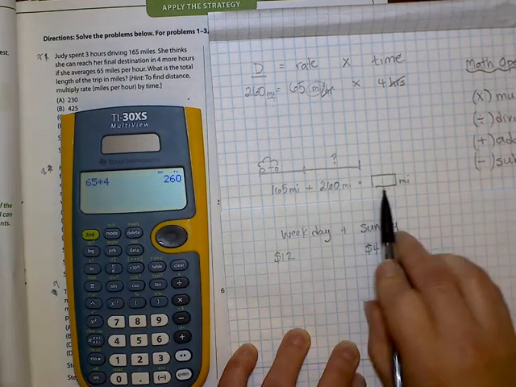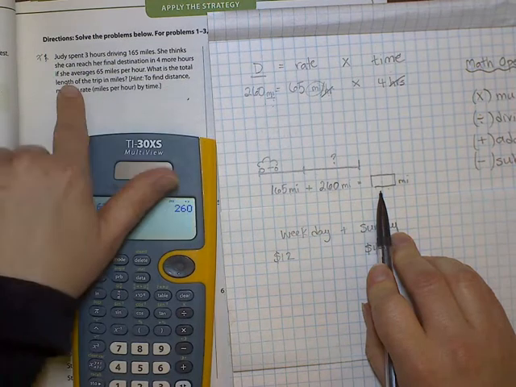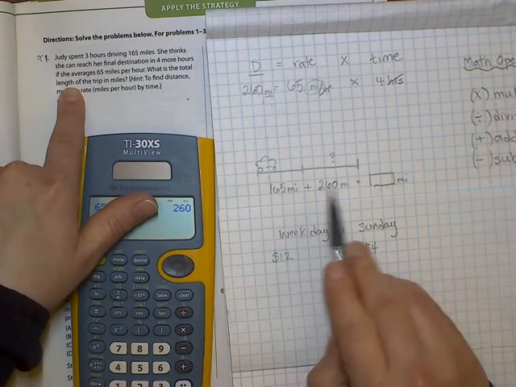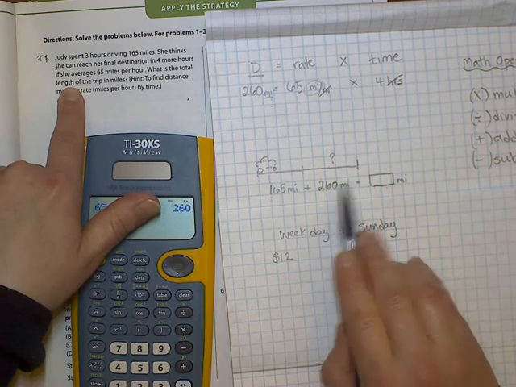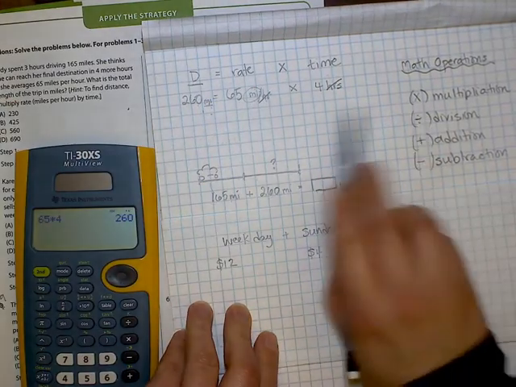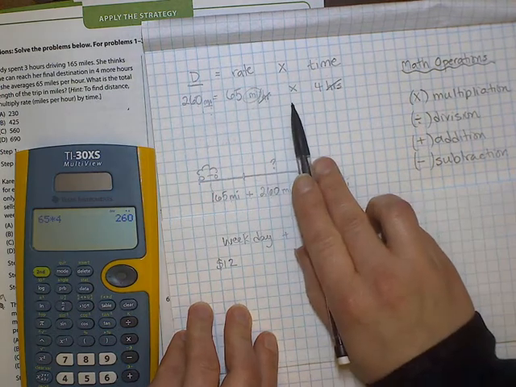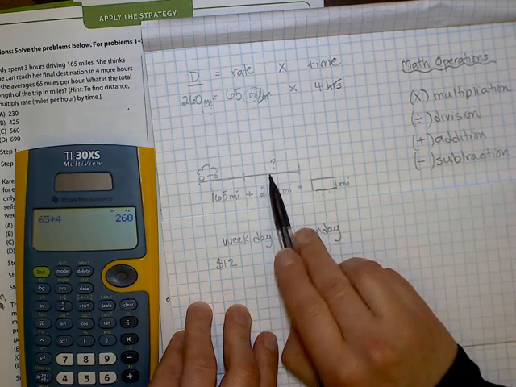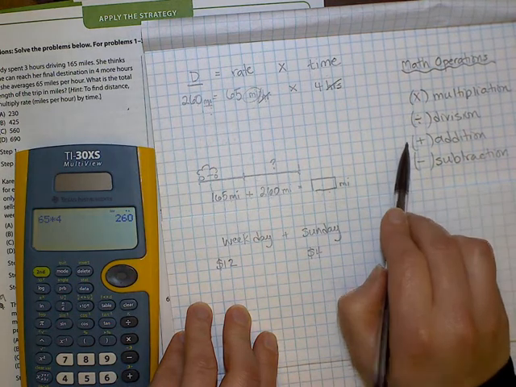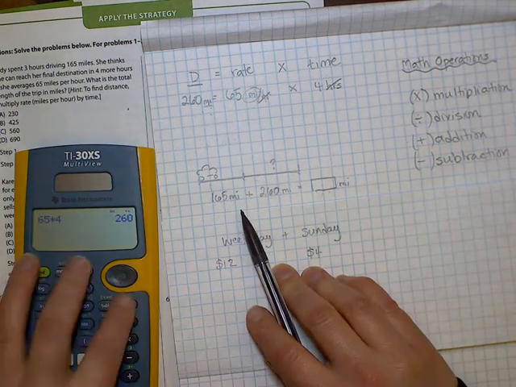All right, so my question asks me, what is the total length of the trip? Well, I have my first length, and I have my second length, so I'm now going to add them. So my math operations were multiplication to find distance, and then adding my two distances together. So multiplication and addition.